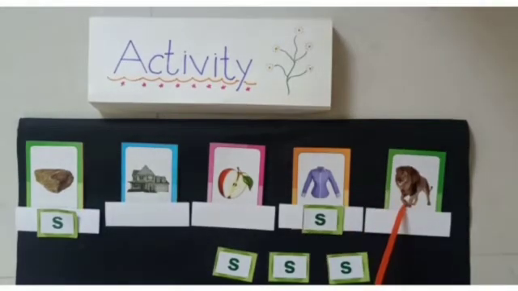Now, what do you see in this picture? This is the picture of a lion. Does lion start with alphabet S? No, it starts with L sound and L means L. So, we will not put alphabet S below the picture of lion.